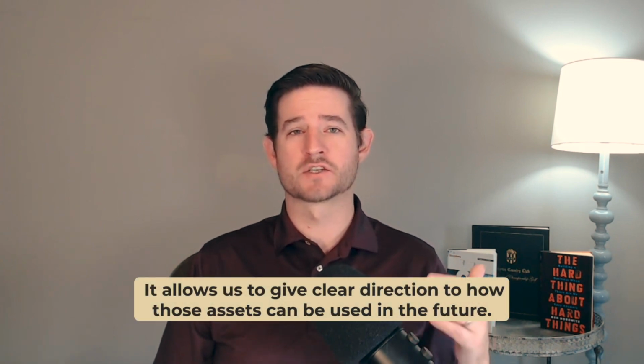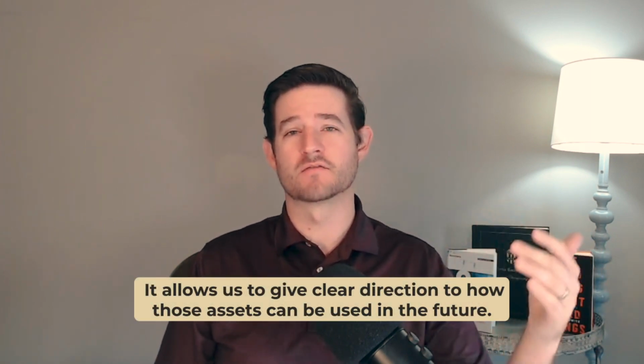There are a couple of reasons why we typically see clients utilizing revocable living trusts versus traditional beneficiaries. The first main reason is that it allows you to give clear direction on how those assets can be used in the future. Let's look at a real-life example. Say I have $5 million sitting in my investment account, and the beneficiary is my 20-year-old son. If I were to pass away, that $5 million is going to go directly to my son, and he is going to have complete reign to use it however he would like. If he wanted to buy a Ferrari, he could buy a Ferrari. If he wanted to buy a $2 million house, he'd buy a $2 million house.